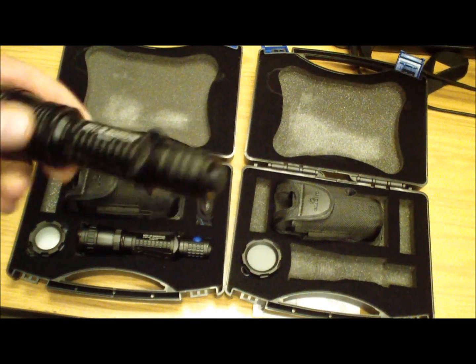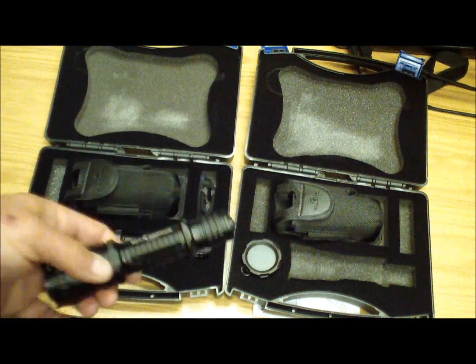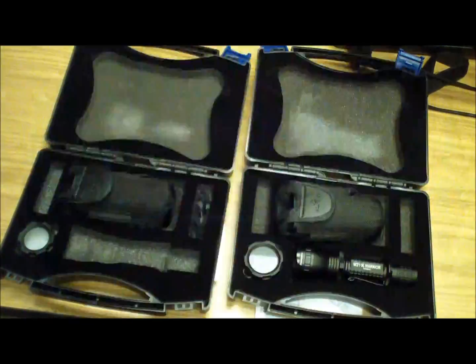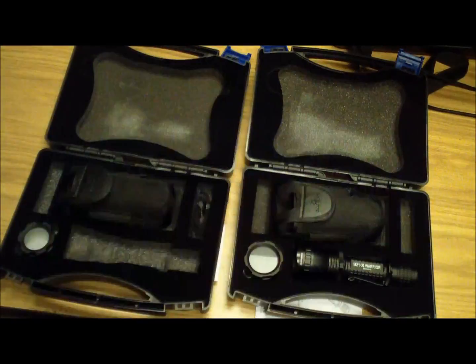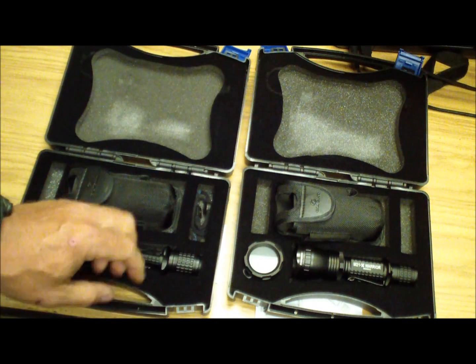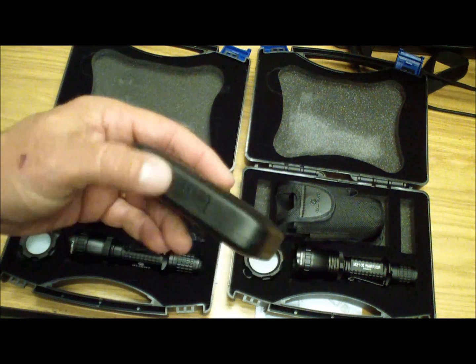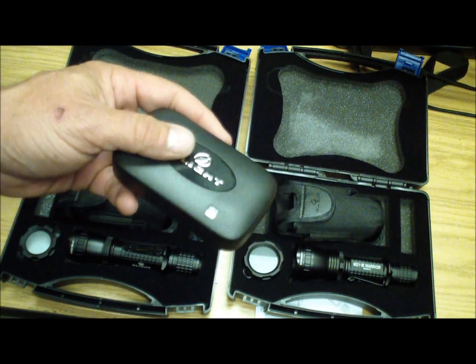And you can go through the switch and do strobe and all that stuff. I'm not the biggest fan of strobe in the world, but it certainly is kind of neat, and it does work. I mean, there's no doubt. But sometimes I wonder if it works better on the guy shining the light than it does on the guy you're shining the light at.